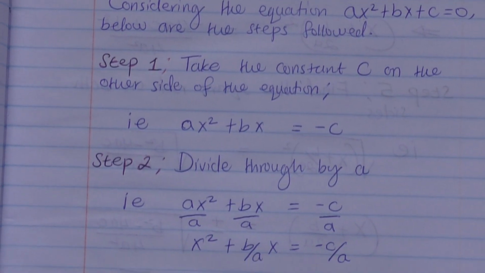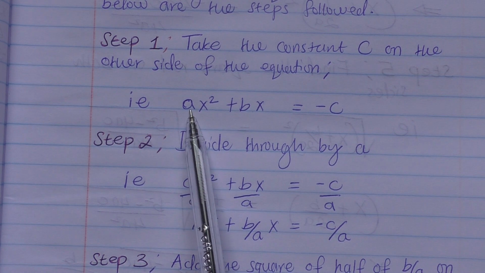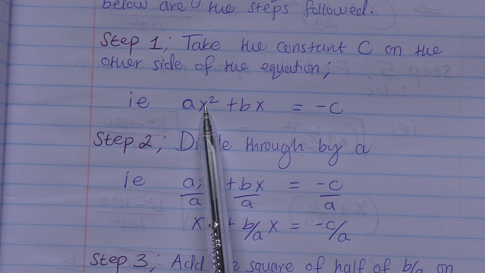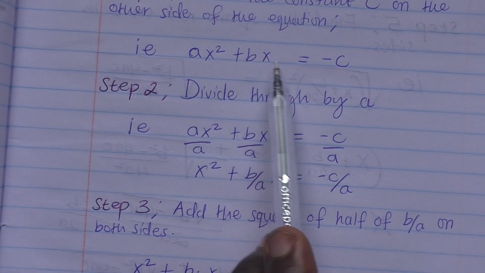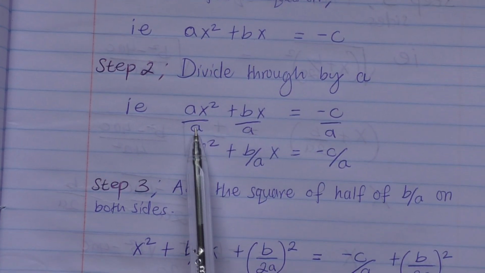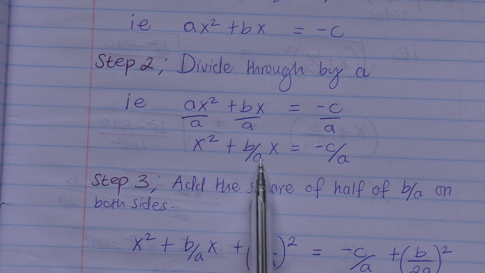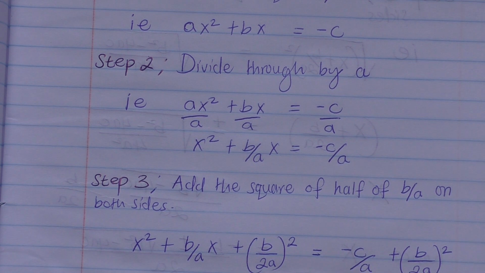Step 2, we divide throughout by the coefficient of x squared, which is a. We want to remain with the x squared alone, as an independent term. So after taking this side, we divide through by a and end up with x squared plus b over a x equaling negative c over a. That is our second step.